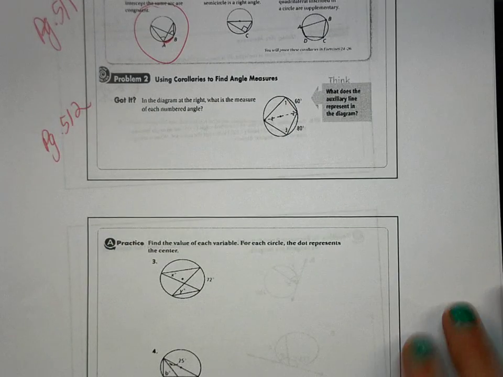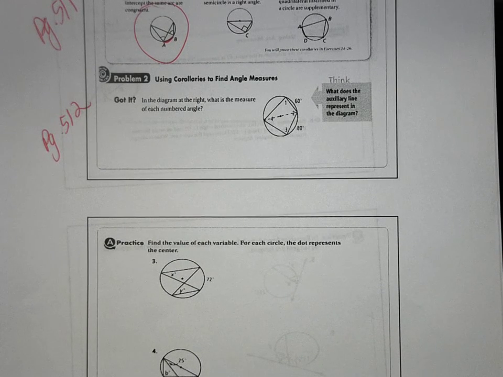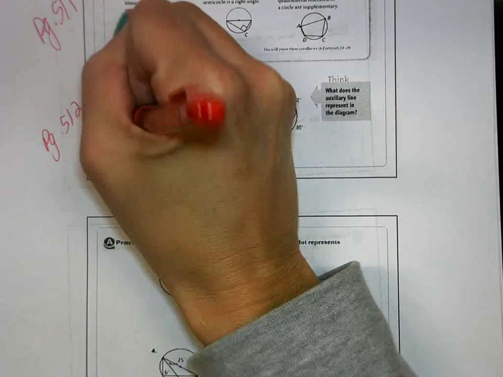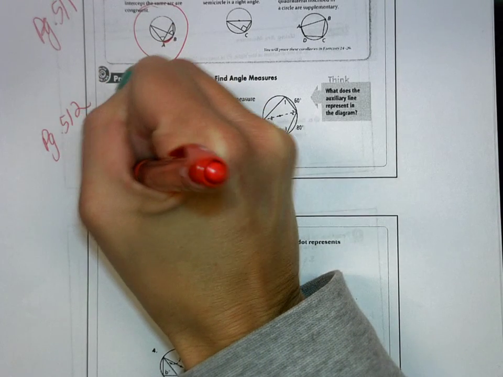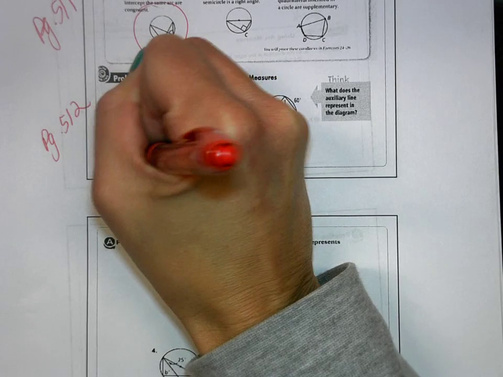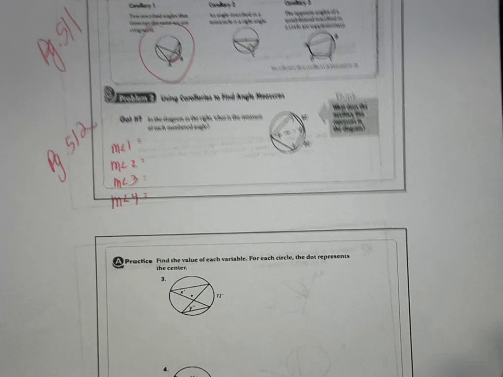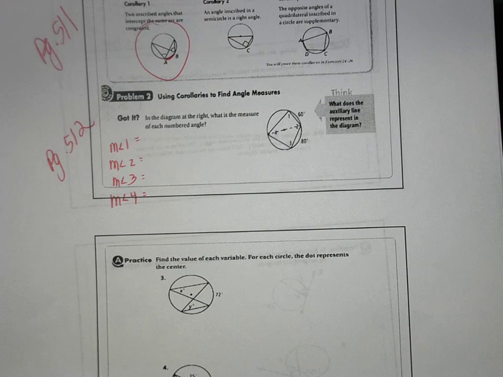It says in the diagram to the right, what is the measure of each numbered angle? So again, sometimes looking at the whole thing can seem overwhelming, okay? But we're going to go ahead and write down, we need to find measure angle 1, measure angle 2, measure angle 3, measure angle 4. Okay, we do not have to go in order. So I want you guys to look at this, and based on the information they gave here, there are some angles that are kind of easy to find.